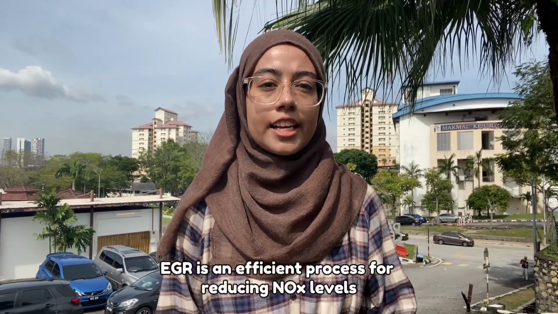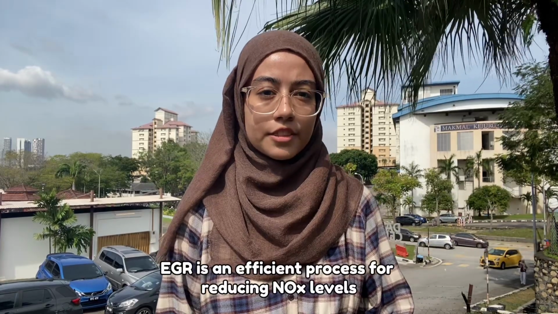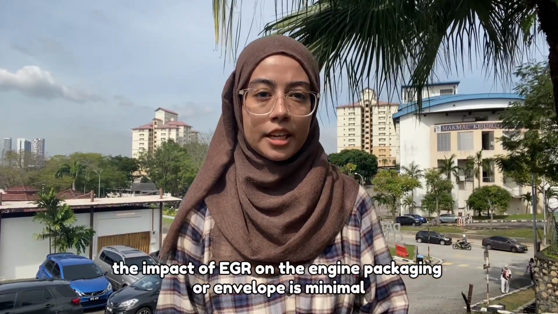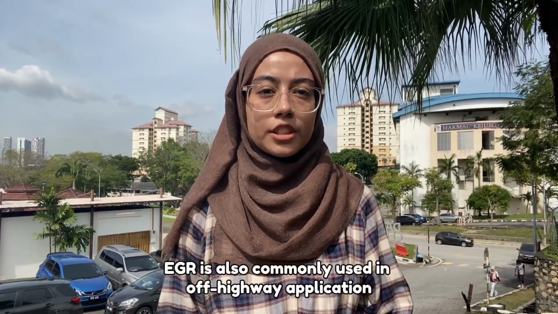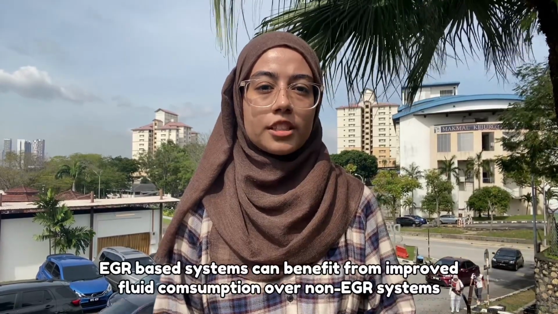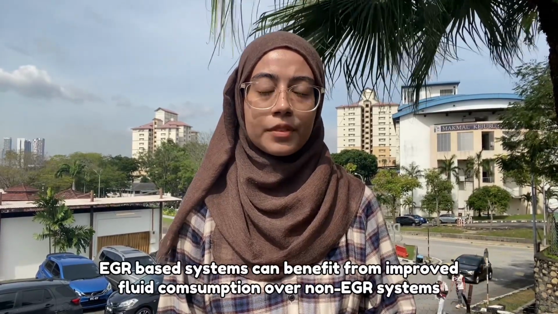So EGR is an efficient process for reducing NOx levels. The impact of EGR on the engine packaging or envelope is minimal. EGR is also commonly used in off-highway applications. Lastly, an EGR-based system can improve fuel consumption over a non-EGR system.